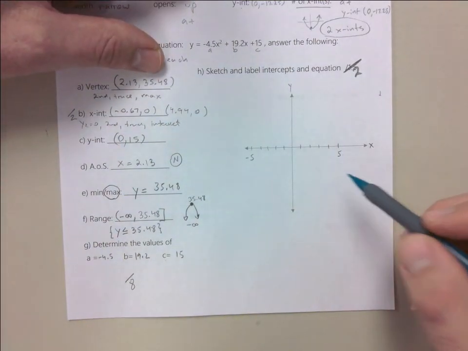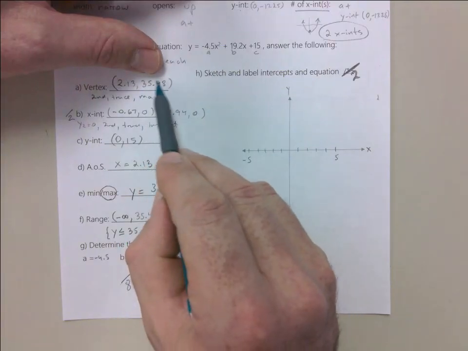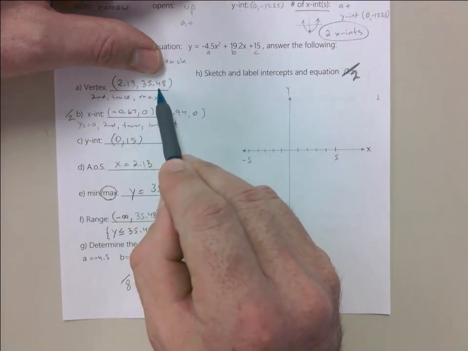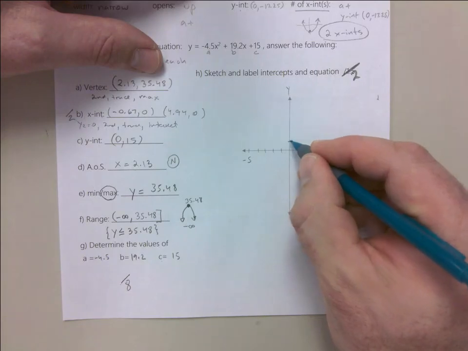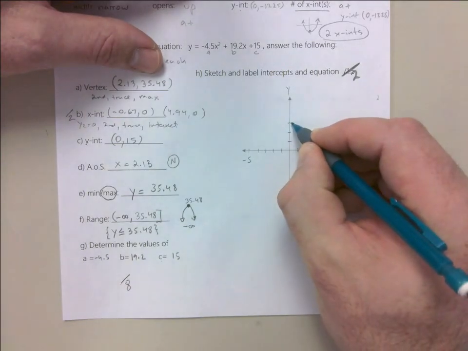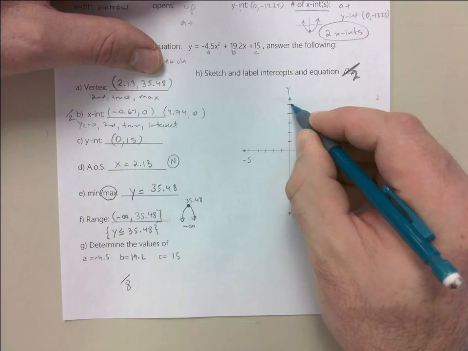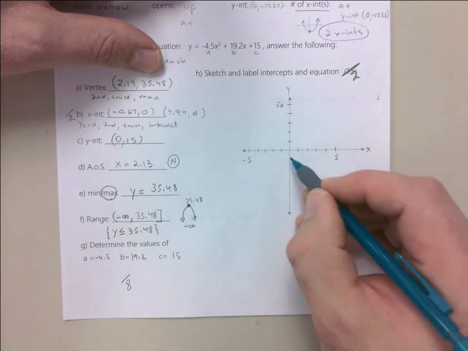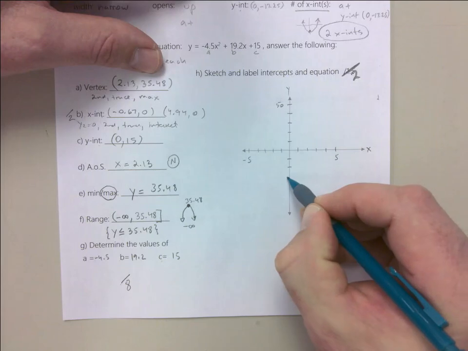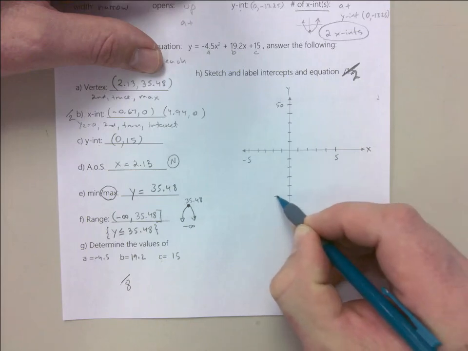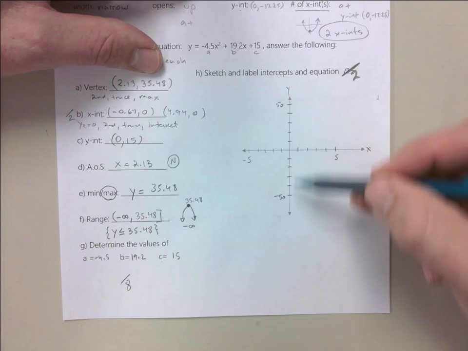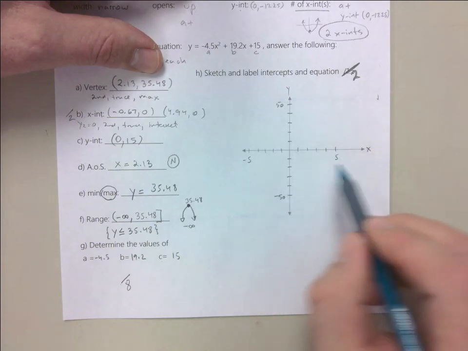For the y, you need to make sure you go all the way up to 35. So I'm going to go 10, 20, 30, 40, 50. Negative 10, negative 20, negative 30, negative 40, negative 50. So you're using a different scale for the y than you use for the x.